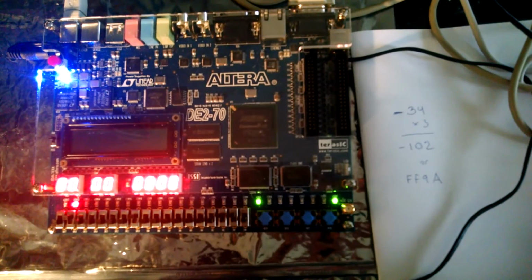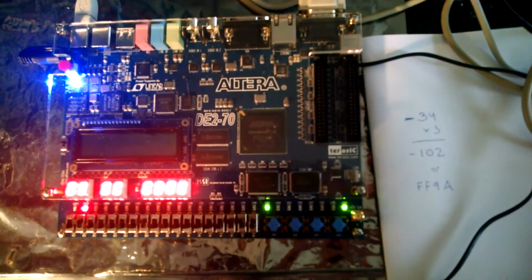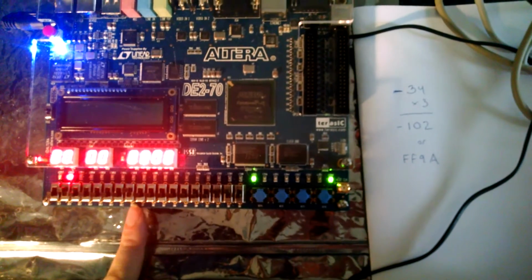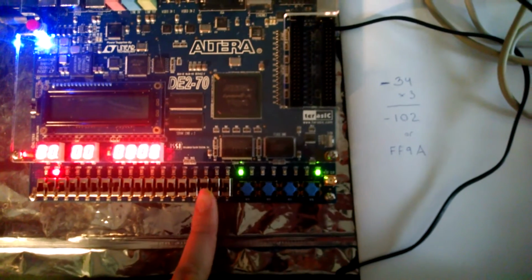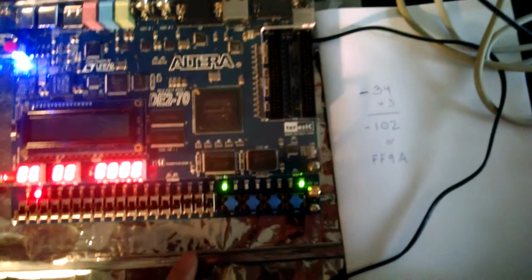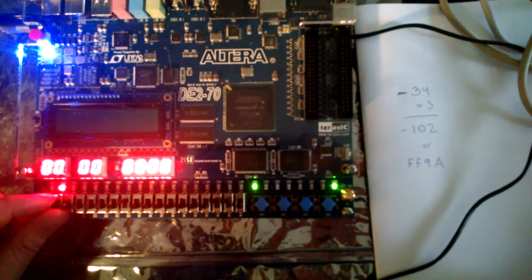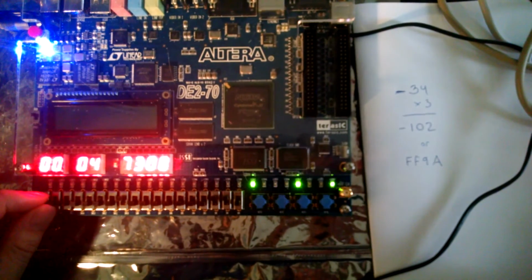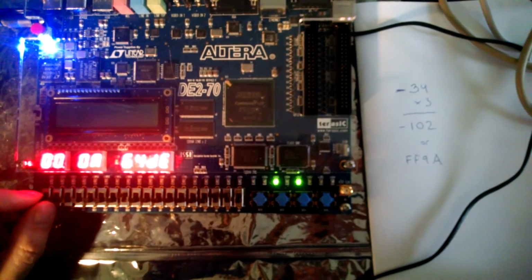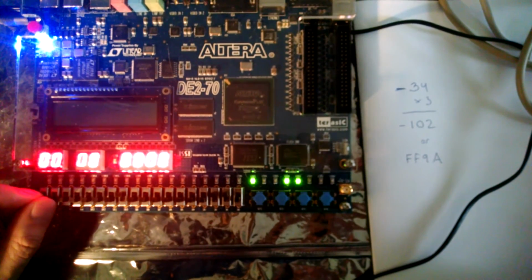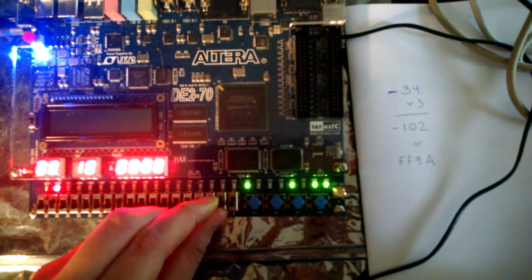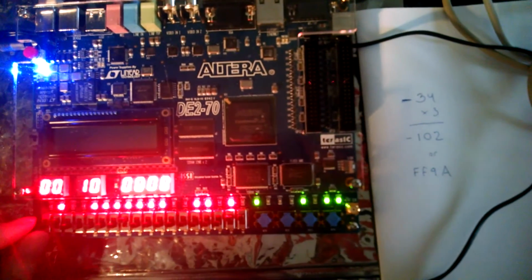So this time we're going to use the hardware multiplier. It's going to be the same values, the same clock divider, and you'll see the same result in the same register. So run it, and let's see it on 3. So you still get the FF9A value, and it took a lot less time.